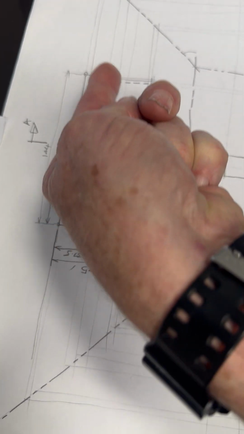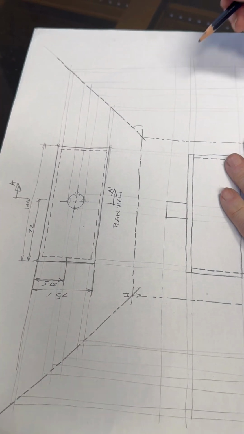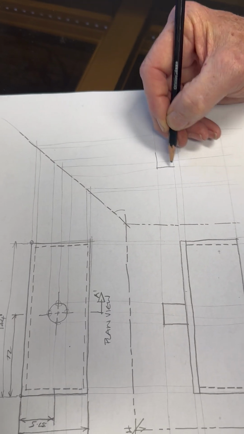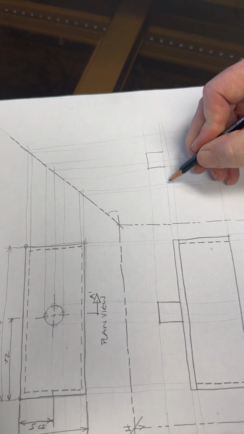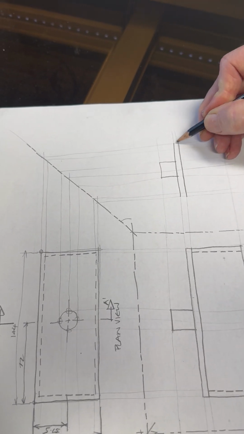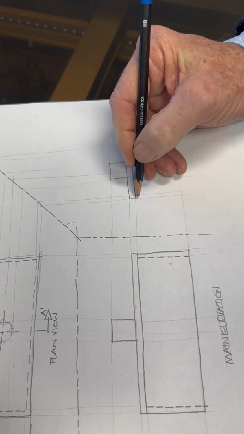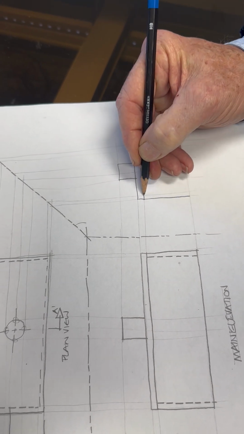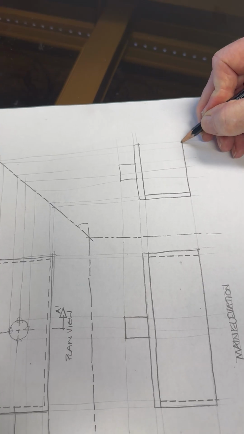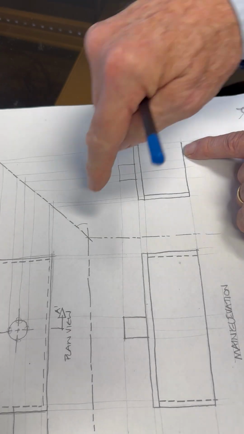So imagine we're going to cut down here and then look in the direction of the arrows. We keep following this direction and we're going to come down. We're going to see the outline of the knob, the edge of the lid, and the outline as a solid line of the edge of the box. This line here is the far end.